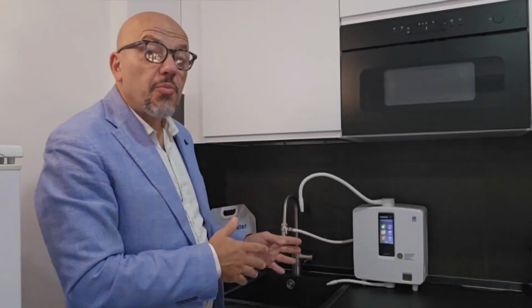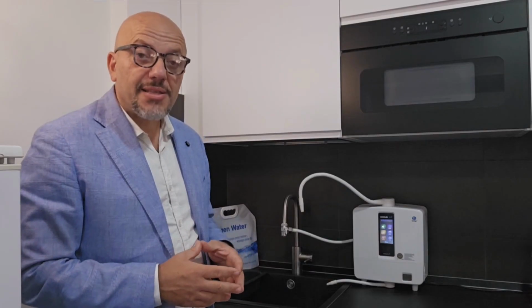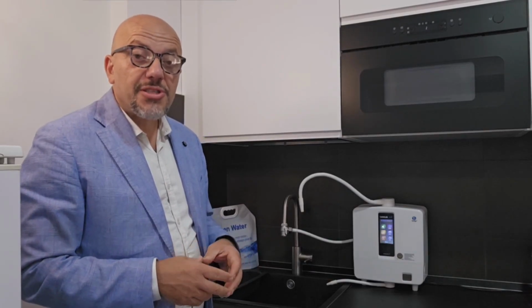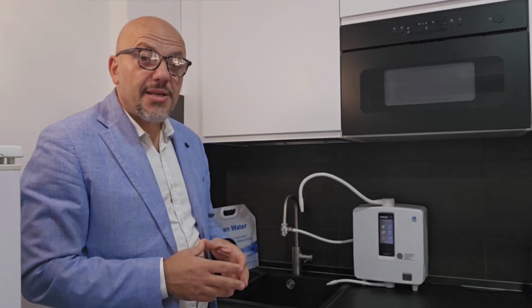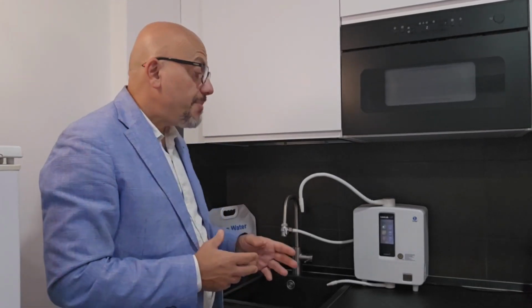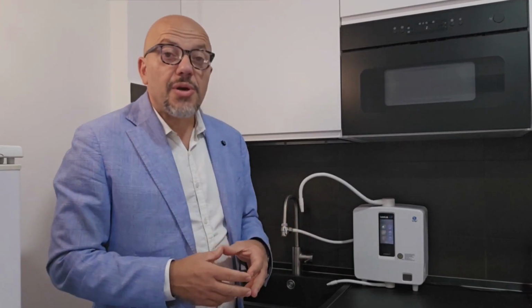This device is a water ionizer, so it's different from other home water treatment devices, such as reverse osmosis systems, filters, and other systems. The characteristic of the ionizer is that it contains ionization plates inside, which create a separation within the tap water. So they do not add any other elements or other substances that enrich the water. There is, in fact, a separation of the trace elements present in the water.